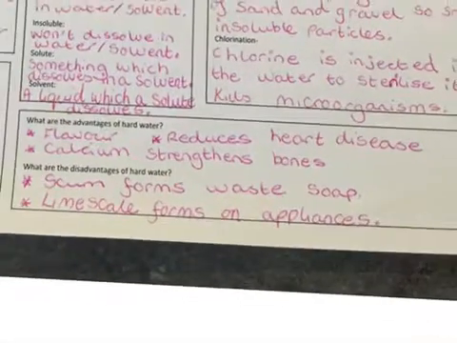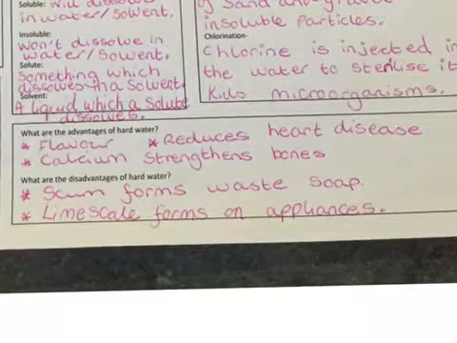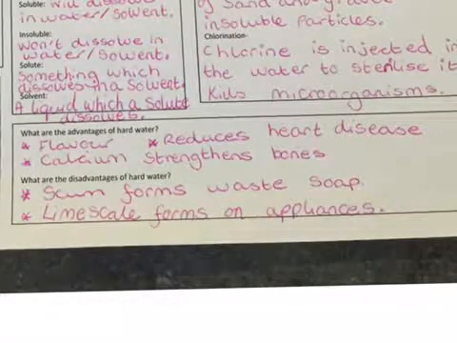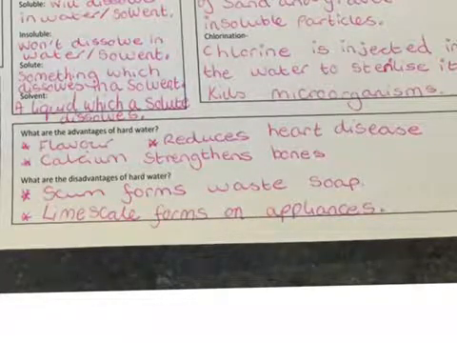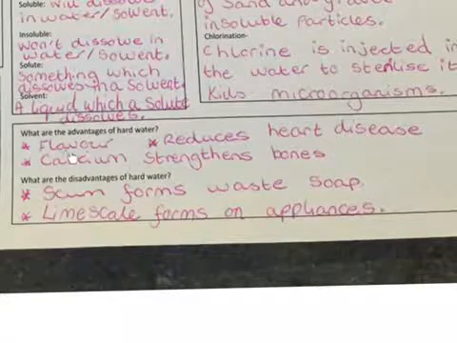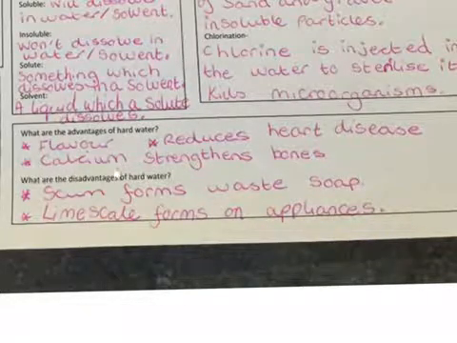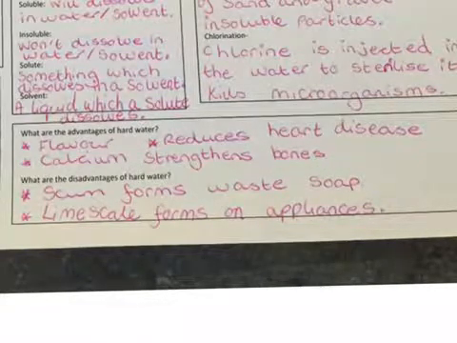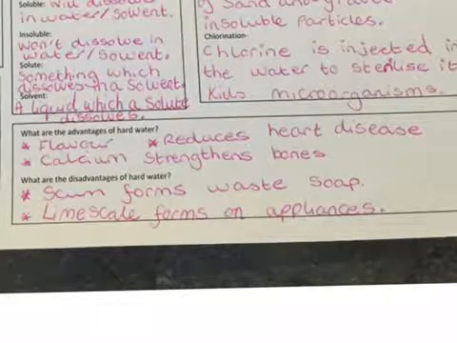And then finally, a little bit of information on hard water. Hard water, like we discussed at the beginning, causes scum on your cups and stuff if you try and lather it up. So what are the advantages of hard water? Some people believe the flavour's nicer, reduces heart disease, and the calcium, because that's one of the ions that's added to hard water, strengthens your bones. Disadvantages of hard water: scum forms, so it wastes an awful lot of soap, and limescale can form on appliances when they're heated.